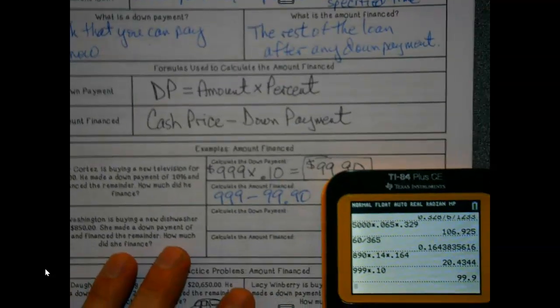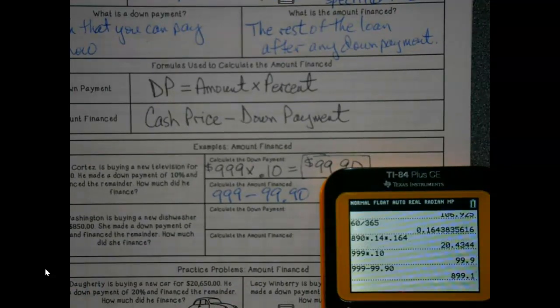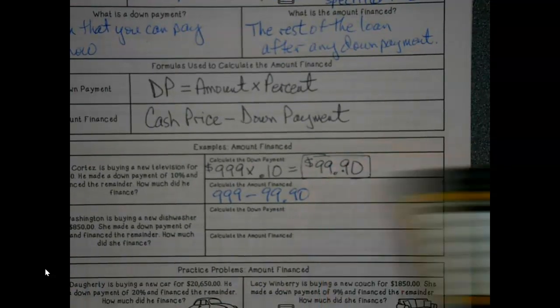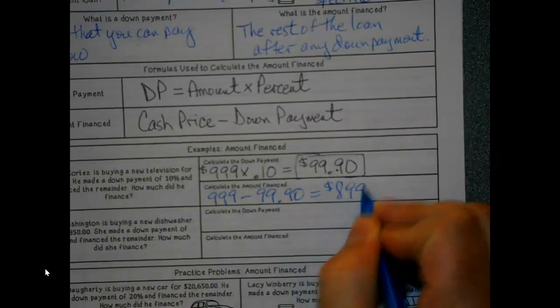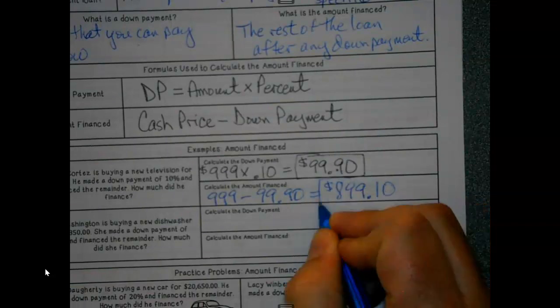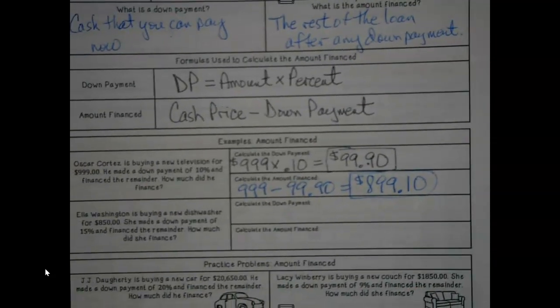That is a lot of nines. $899.10. And that would be how much we'd be paying for the remainder over however long Oscar is going to get to be able to pay that off.